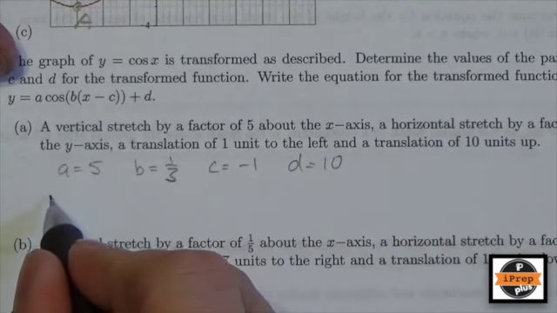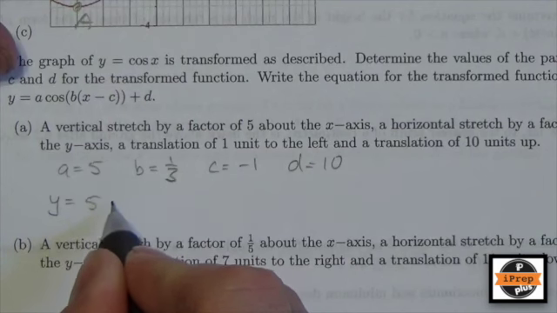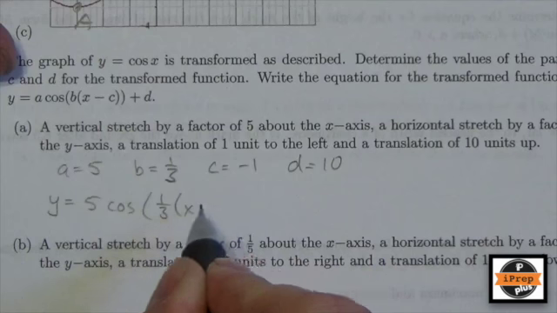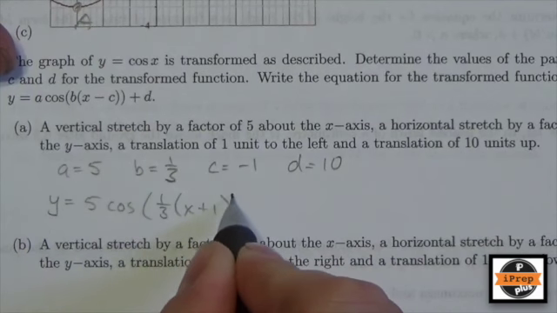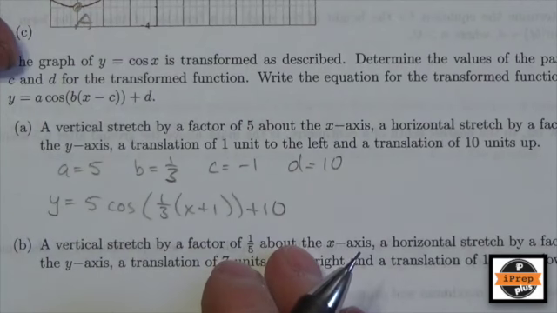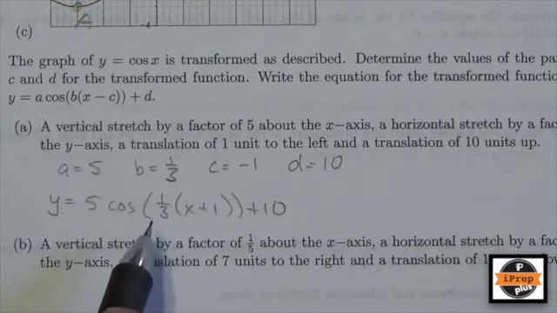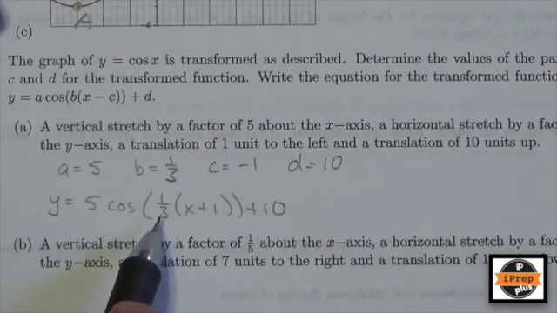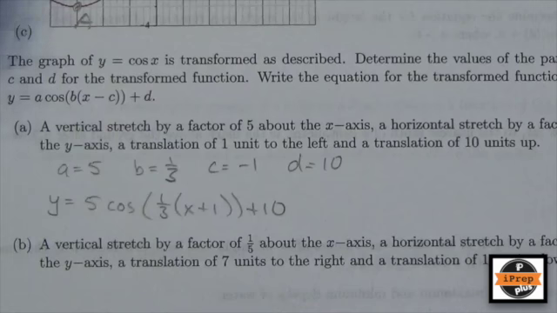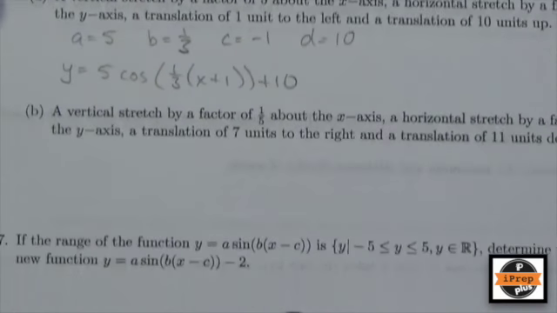And so my answer for this equation is going to be 5 cosine of 1/3 x minus -1, or x plus 1, plus 10. That's what we're looking for right here. And notice that I am going to separate the horizontal stretch from the translation, I'm just going to write it factored out. Let's jump right into the next one here.